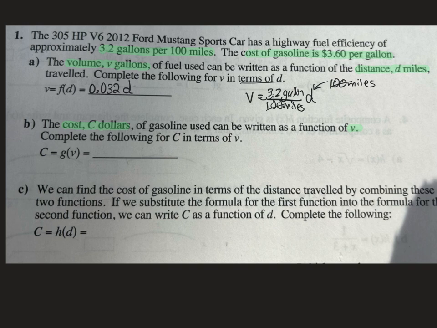So if cost equals $3.60 per gallon, and we multiply that by the number of gallons, so that would be volume, then the gallons would cancel, and you'd end up with cost. That makes sense. Like if volume was, say, 1 gallon, then 1 times 3.60 would cost us $3.60. So that works.